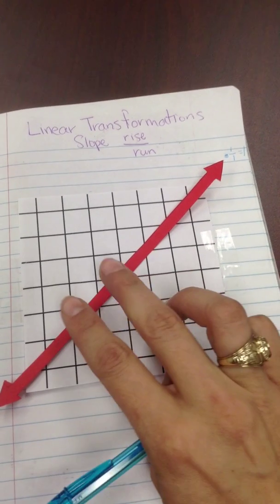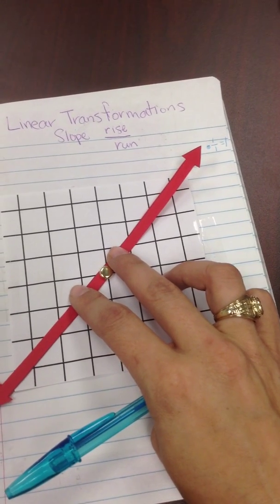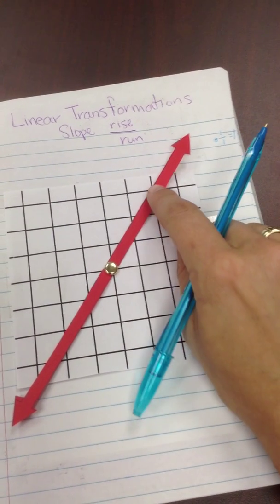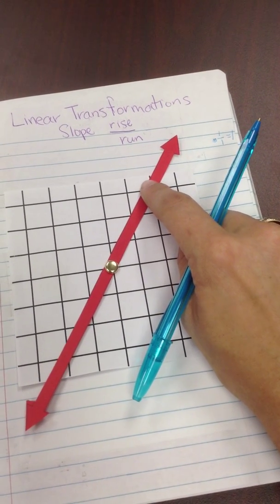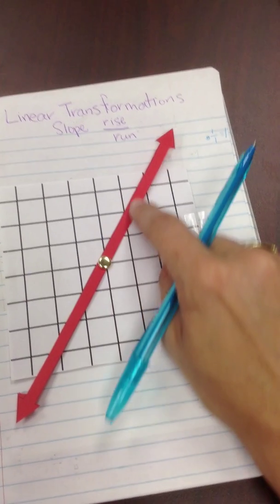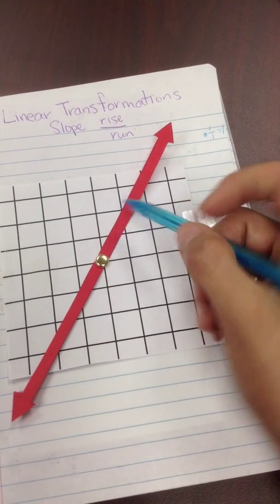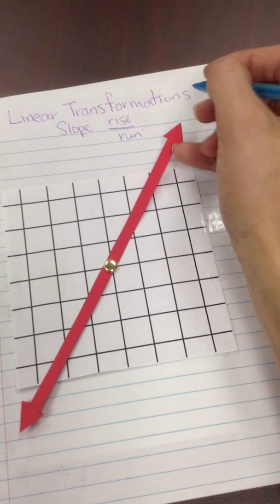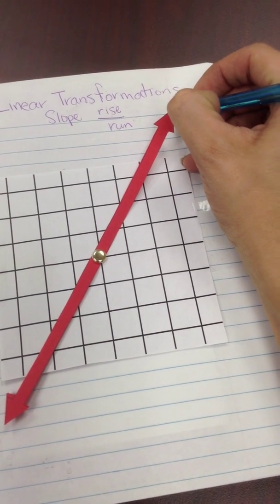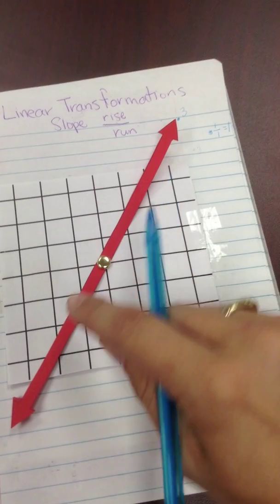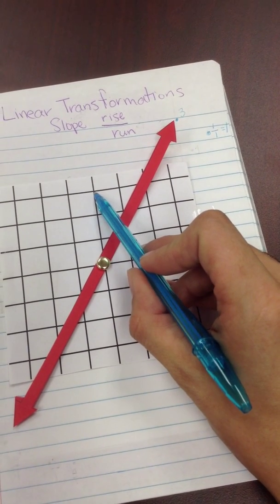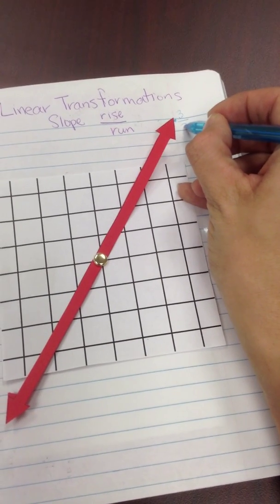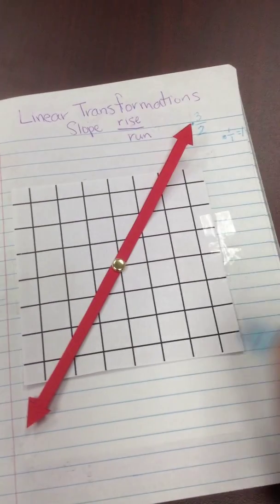Let's see what happens if we turn our spinner a little bit. Turn your spinner and we're going to make it a little bit more steep. Okay, here's a new point. So now my line is going through the brad at the center, and it's going through a point right here. On this, I would have to rise 1, 2, 3. So for this line, the slope, I rise 3, and then we would have to run 1, 2. So we rise 3 going up, and we run 2 going to the side.